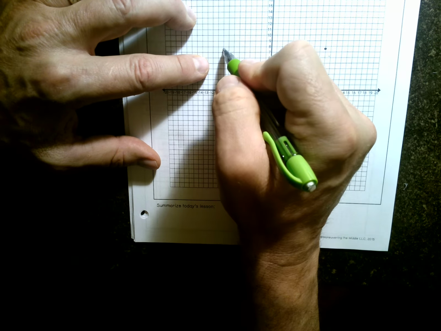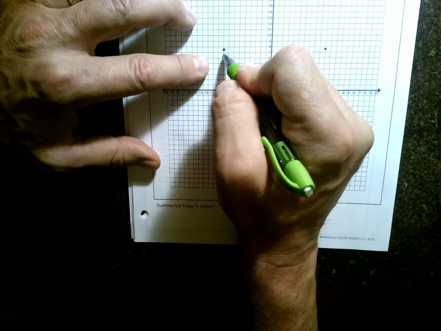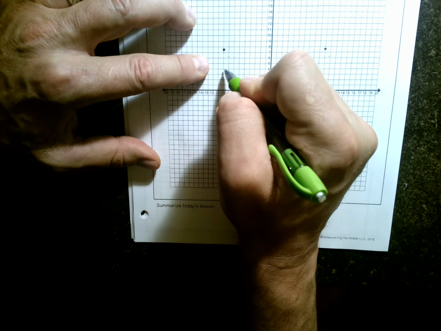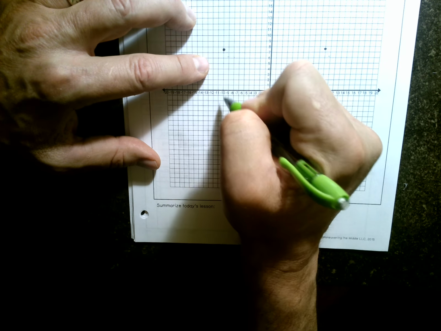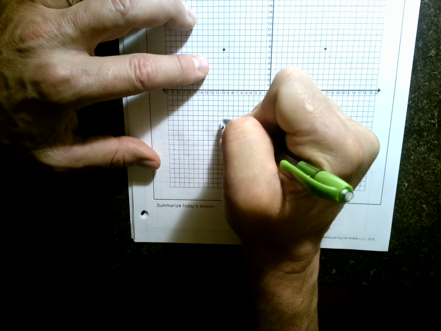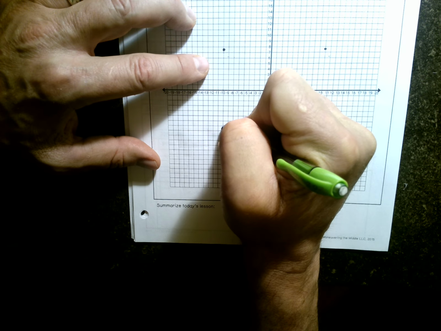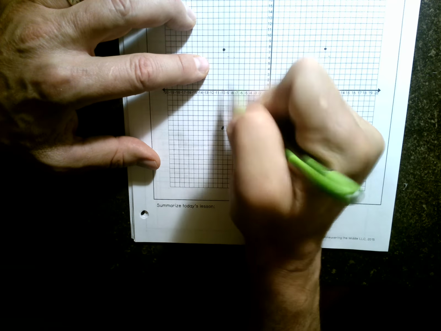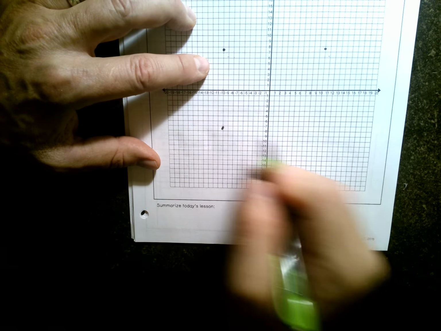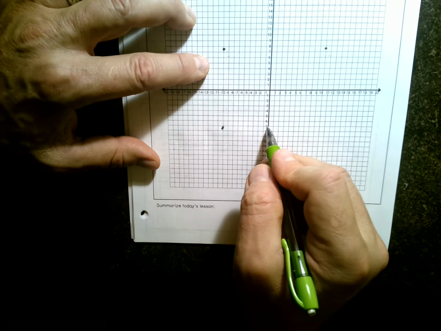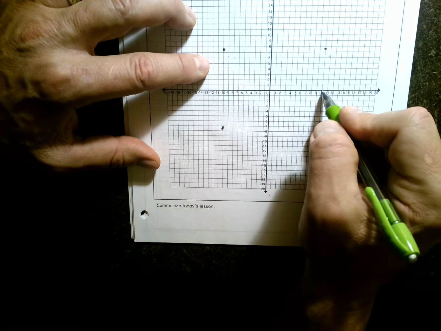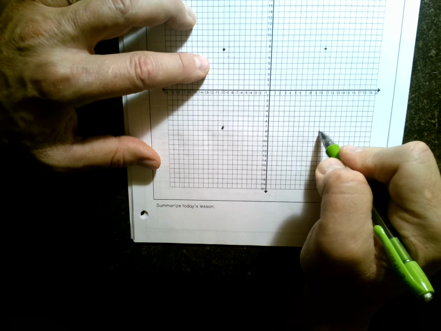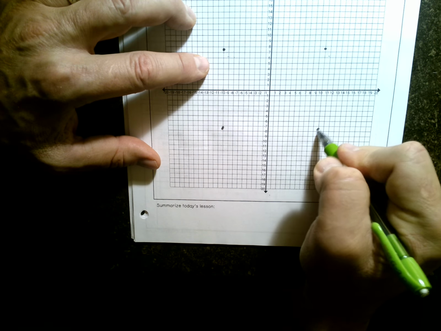Let's count what we have here. 1, 2, 3, 4, 5, 6, 7, 8, 9, 10, 11, 12, 13, 14. Okay, and the half is 15, right? So then if I come over here, I go over 10 and down 7.5, should be about right there.